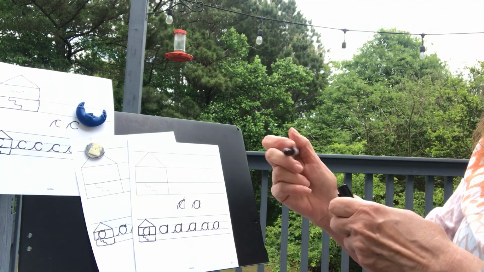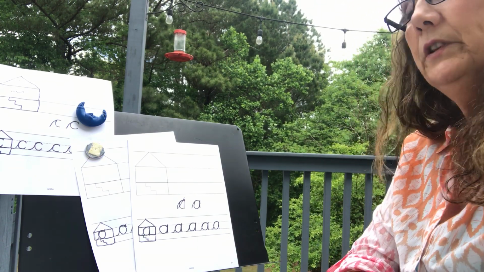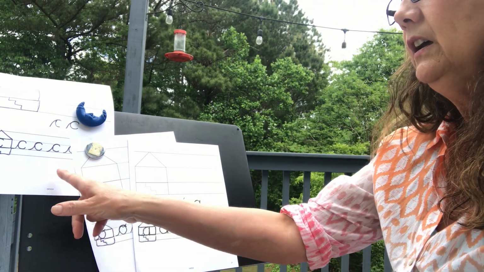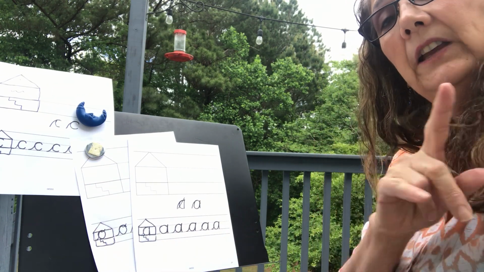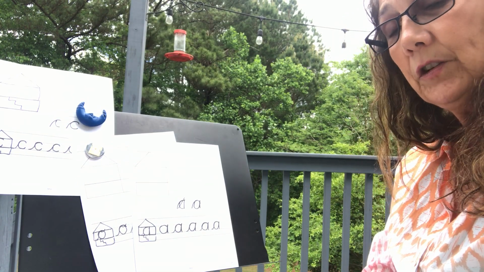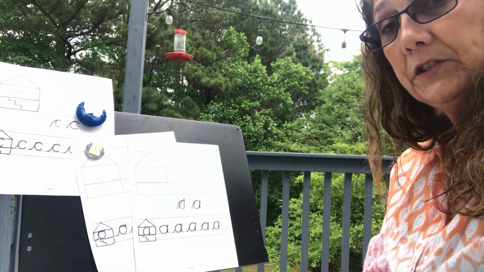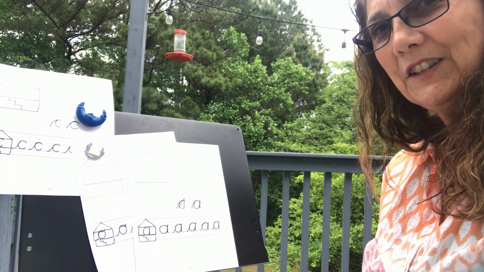All right. And that, boys and girls, is our house paper lesson with lowercase letters k, ah, and ah. And we will do more, but these are the first three. So if you're just starting to write, these are great letters to start with. If you're already writing, this would be really good practice for you.